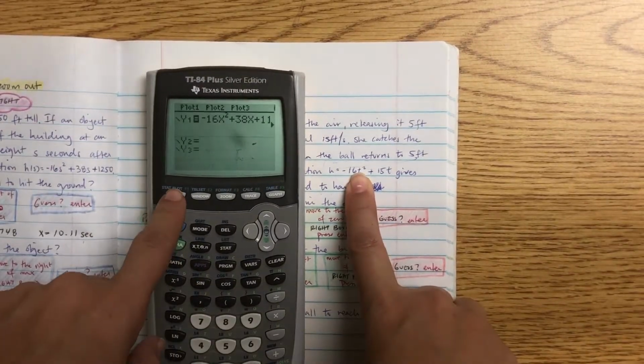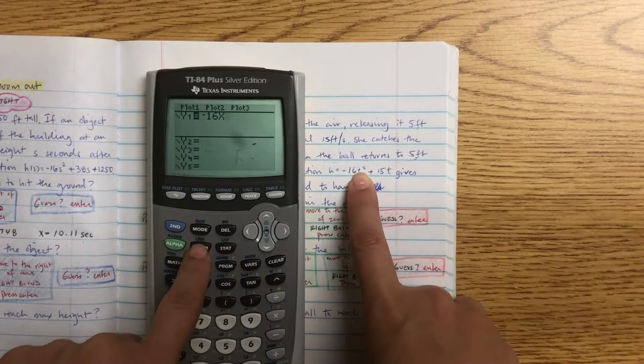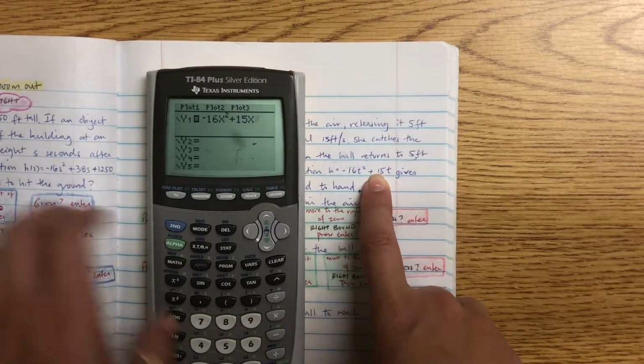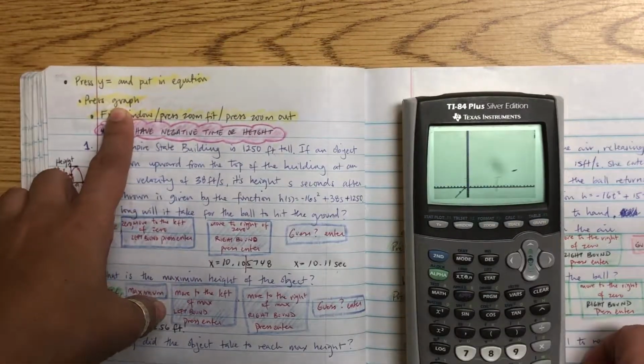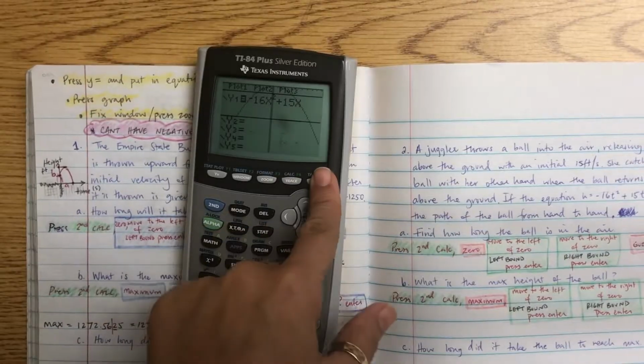Alright, so always start with pressing y equals. So this is going to be a fast video because we've already done it. So y equals, plug in the equation. So I'm going to plug in negative 16x squared plus 15x. Alright, then press graph, so that's what it does. Now we have to fix the window.